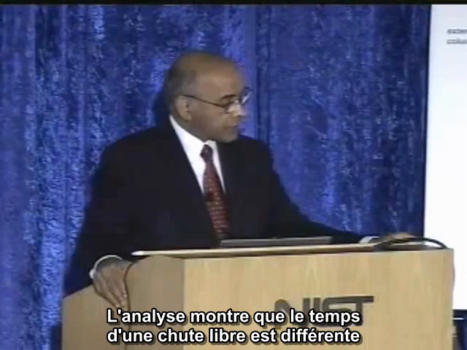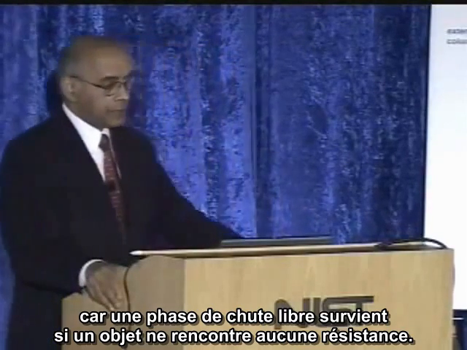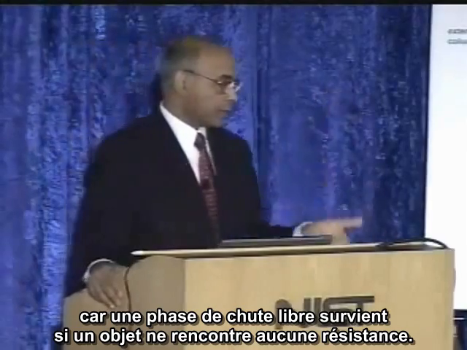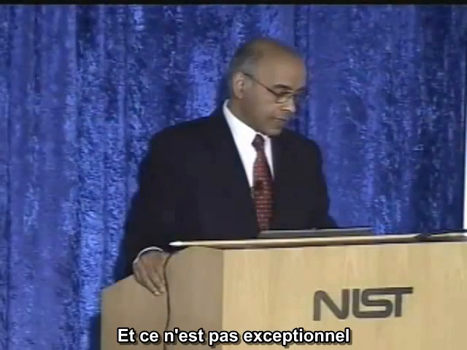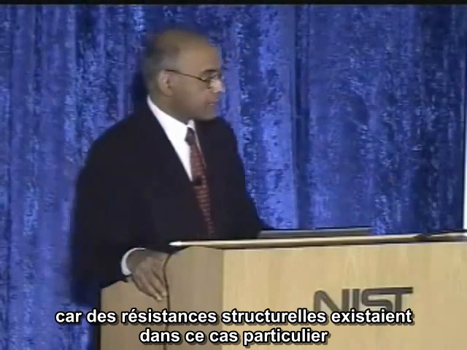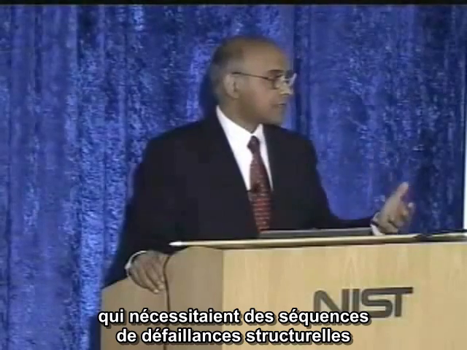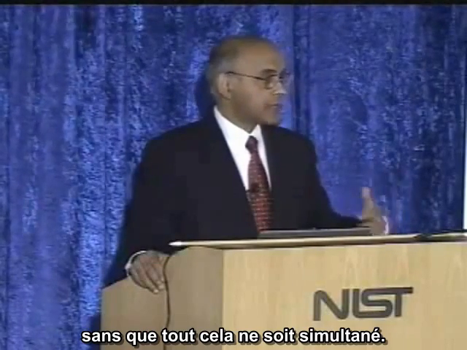The analysis showed there's a difference in time between a freefall time. A freefall time would be an object that has no structural components below it. And that is not at all unusual because there was structural resistance that was provided in this particular case. And you had a sequence of structural failures that had to take place, and where everything was not instantaneous.